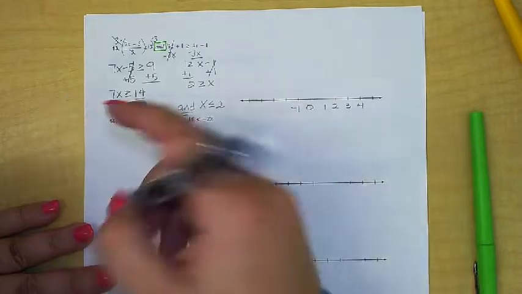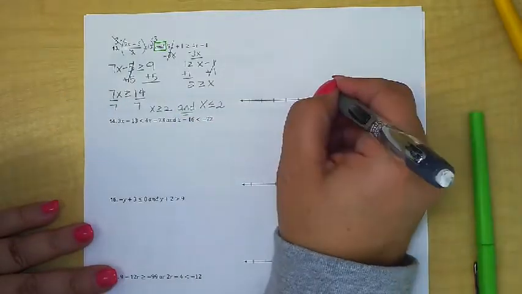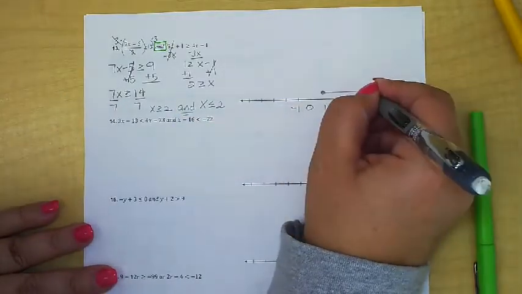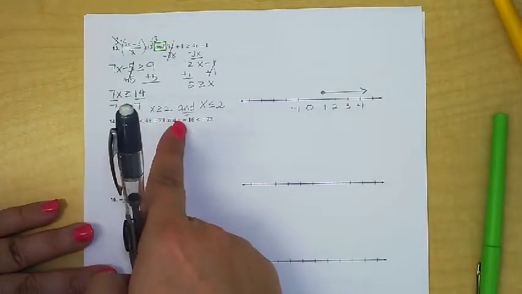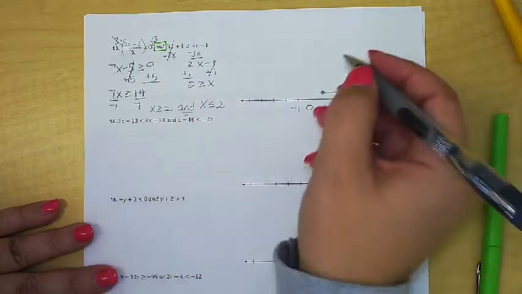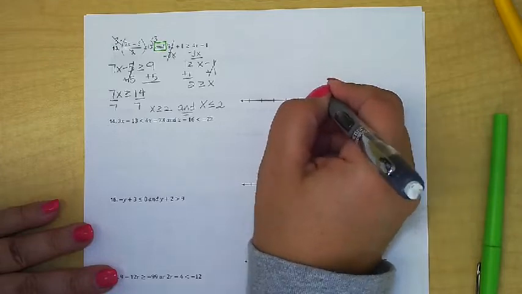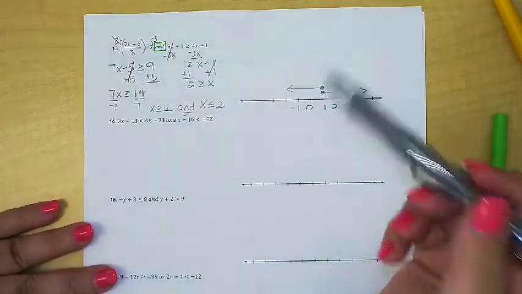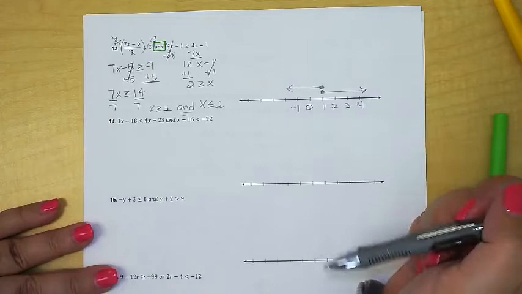And so the first one is anything greater than or equal to 2. So that means a closed circle and an arrow to the right. And also it needs to be less than or equal to 2. So that one would be a closed circle and an arrow to the left. But I can only use where there's overlap.